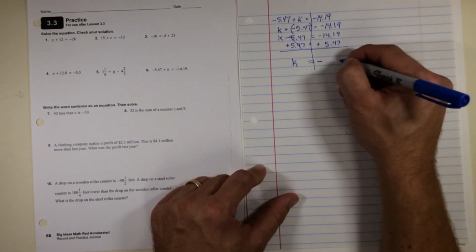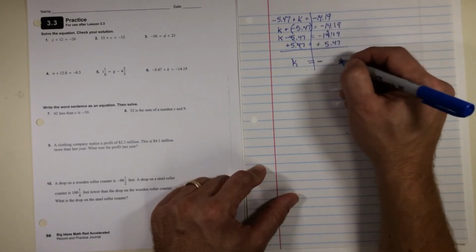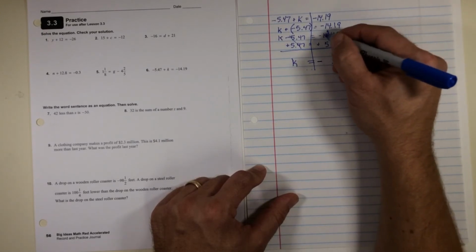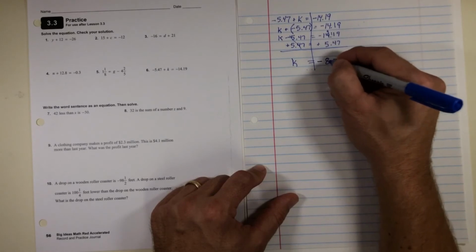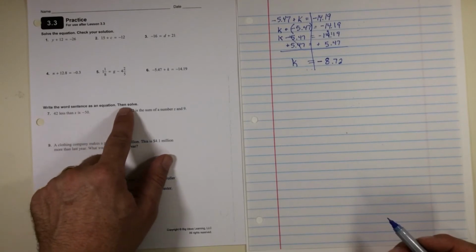9 minus 7 is 2. 1 minus 4 I can't do. 11 minus 4 is 7. 13 minus 5 is 8. And it was negative. Write the word sentence as an equation, then solve.